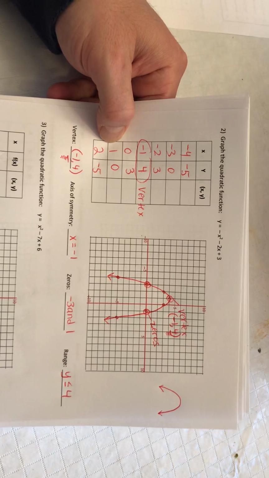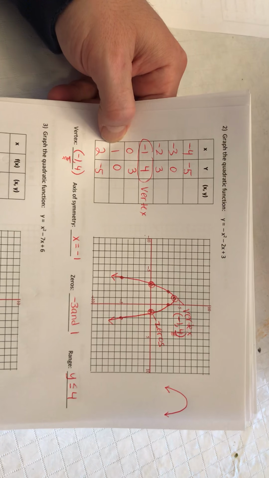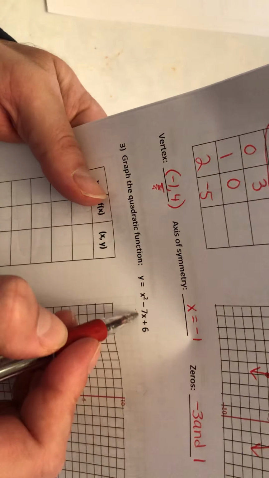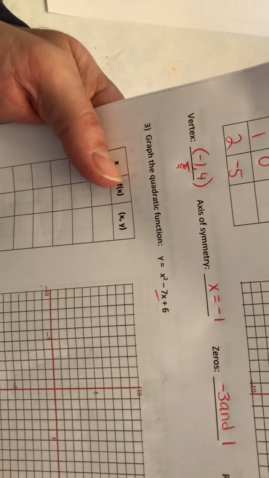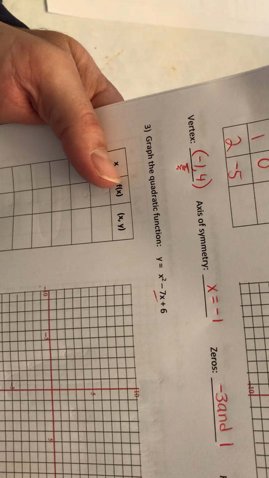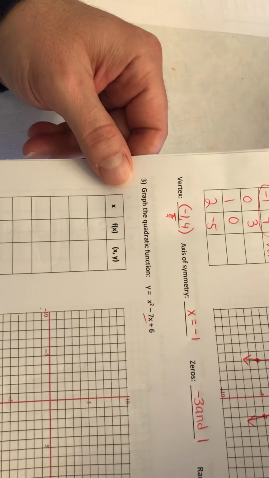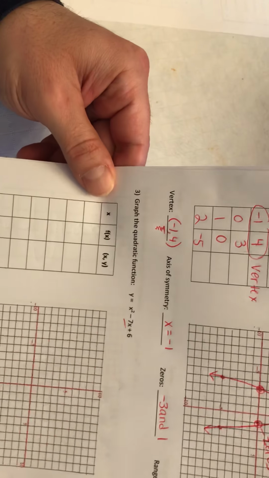I'm going to do one more example. All right, the next one. This one's going to be trickier. The reason why this one's trickier is because this time the x value is odd. So when you go to do your vertex, you're going to get a decimal. I believe there's one other example where that happens.